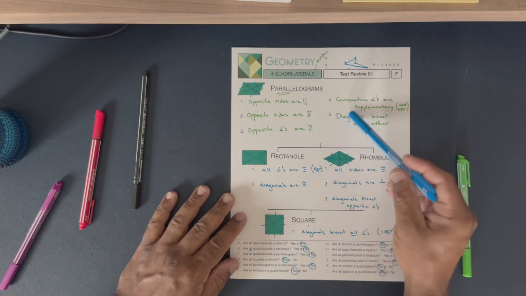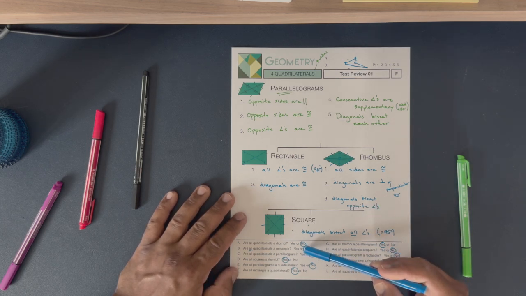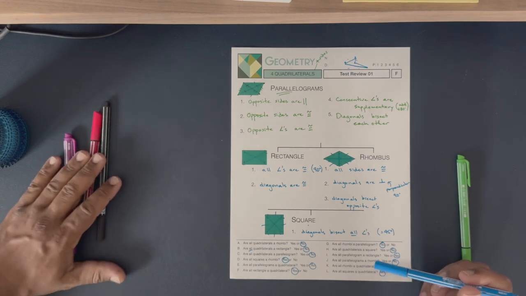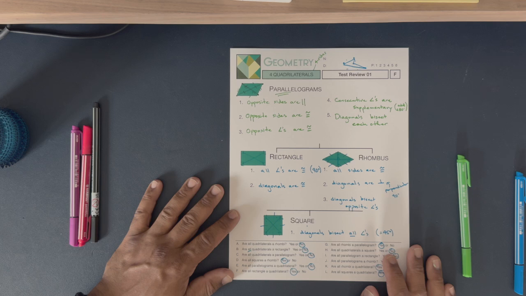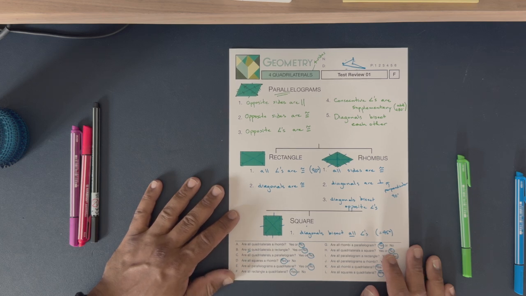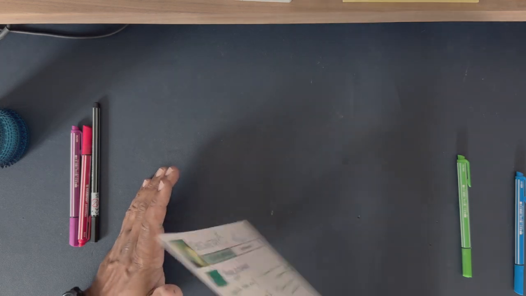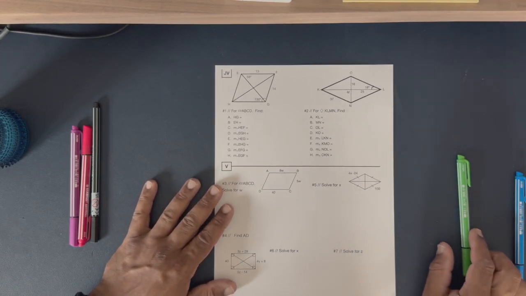If you remember these properties, then you should be able to solve these. And in most cases, I allowed cheat sheets, so you had some of this. But there we go, test review, page 1. Now let's flip it and go to page 2. All right.